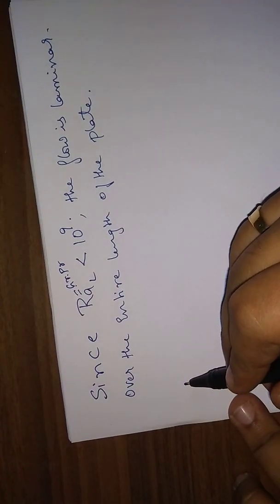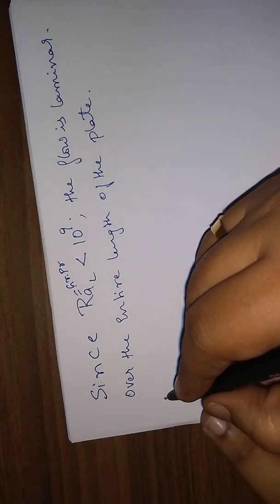But if you open the data handbook, there are a lot of other correlations also. You can use one correlation, the general correlation available for laminar flow.